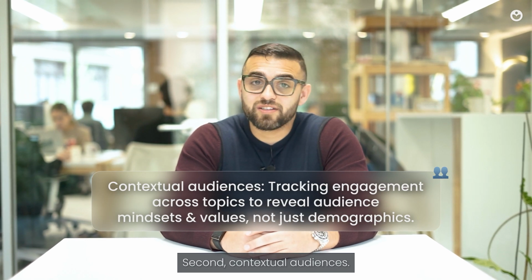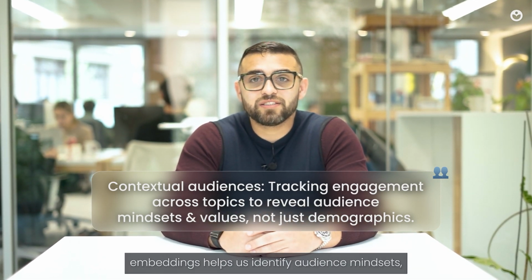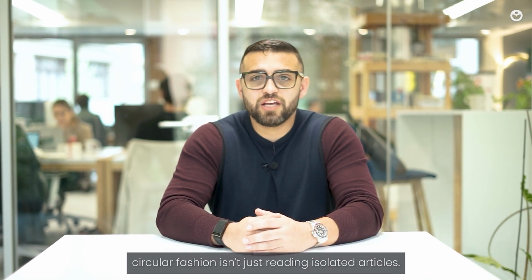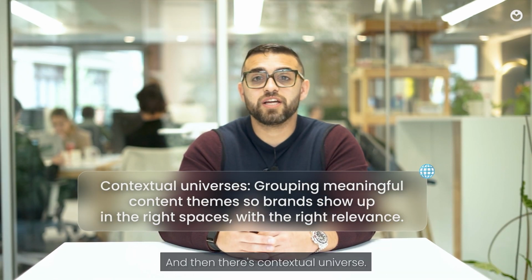Second, contextual audiences. By mapping user engagement across content clusters, embeddings help us identify audience mindsets, not just demographics. Someone reading about eco-travel, renewable energy, circular fashion isn't just reading isolated articles. They're following intent and values. Embeddings connect those dots. And then there's contextual universe.